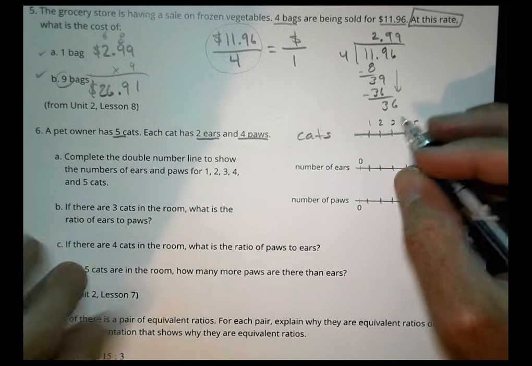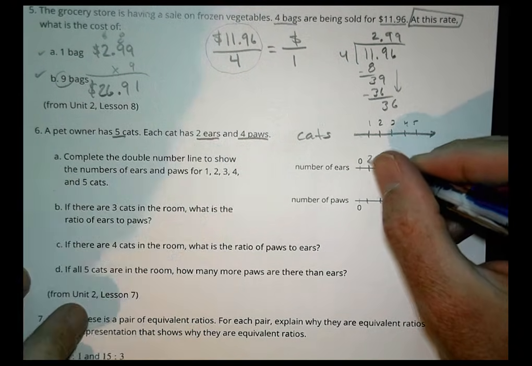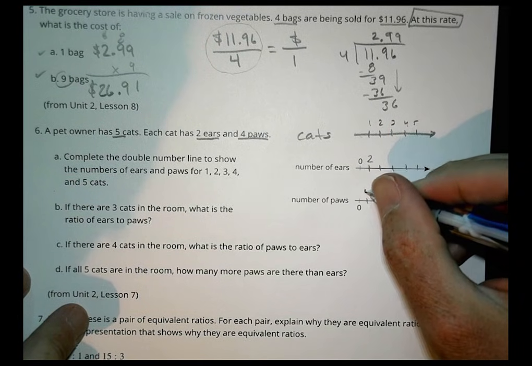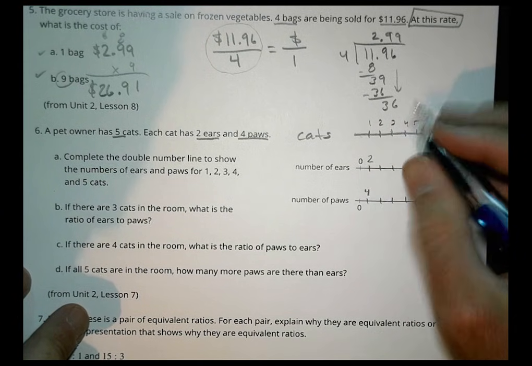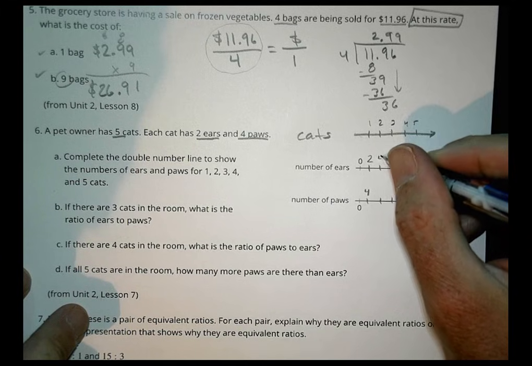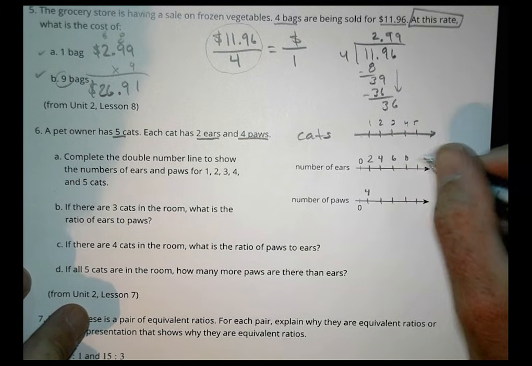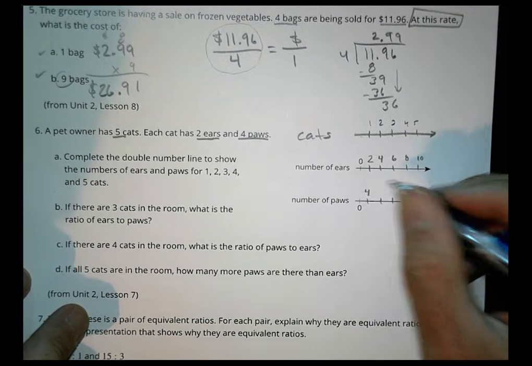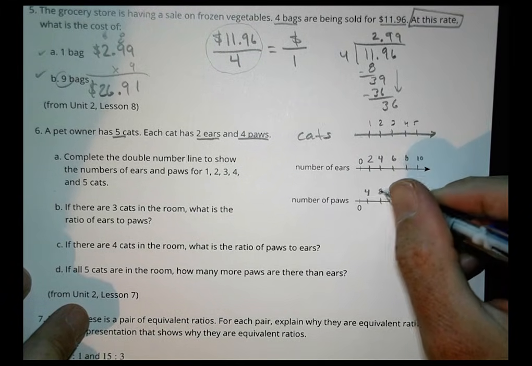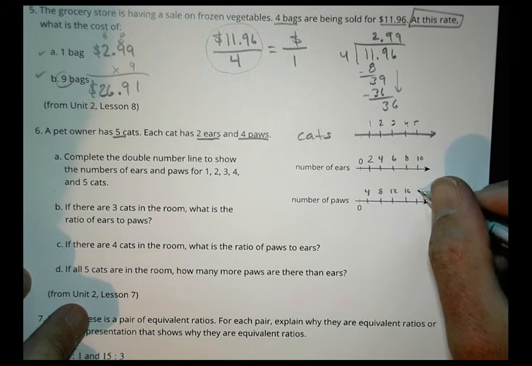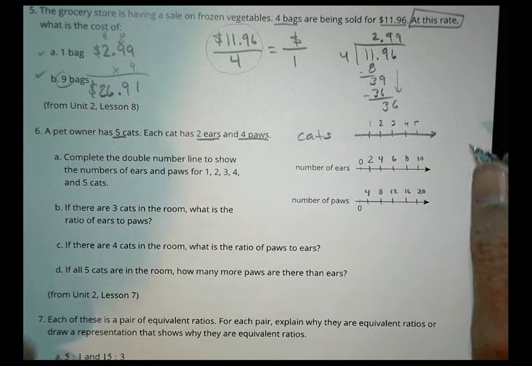So if I have 1 cat, I'm going to have 2 ears and 4 paws. If I have 2 cats, then I'd have 2, 4, 6, 8, and 10. And the legs are going to count by 4s. 4, 8, 12, 16, and 20. So let's take a look here.